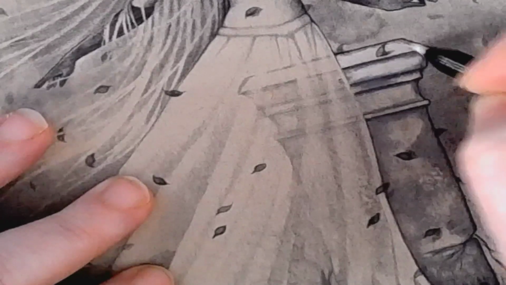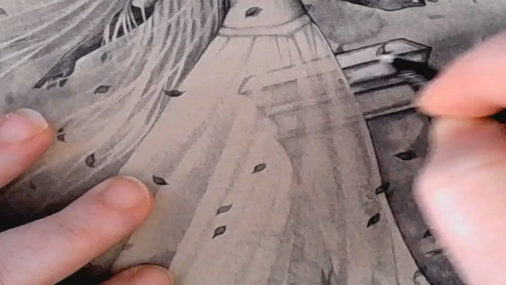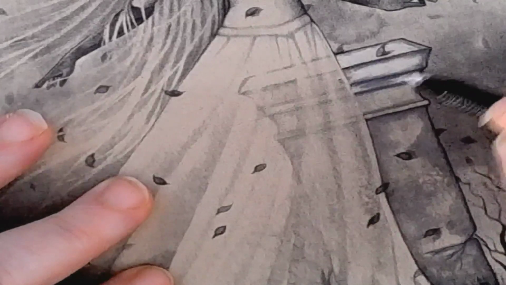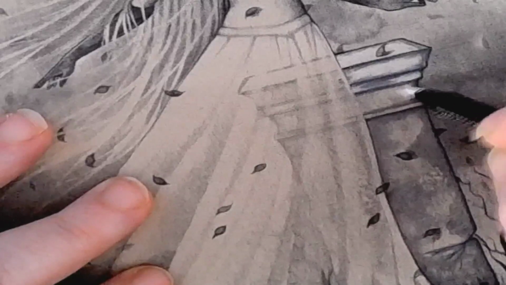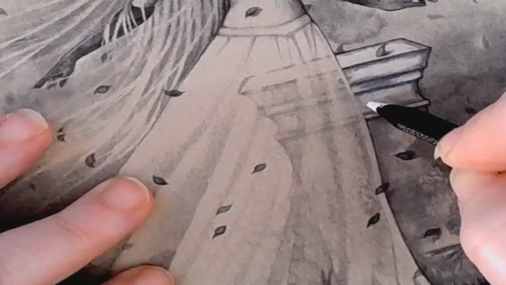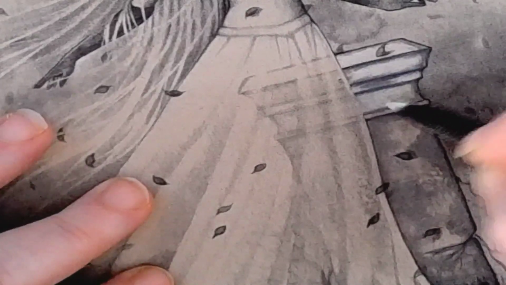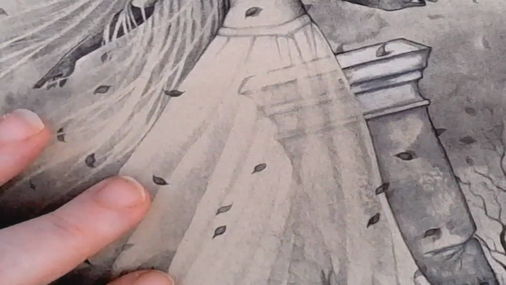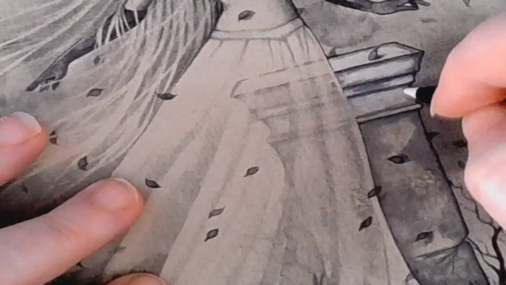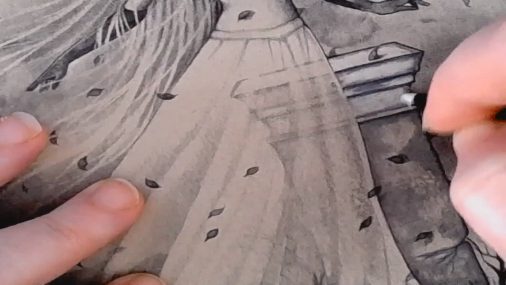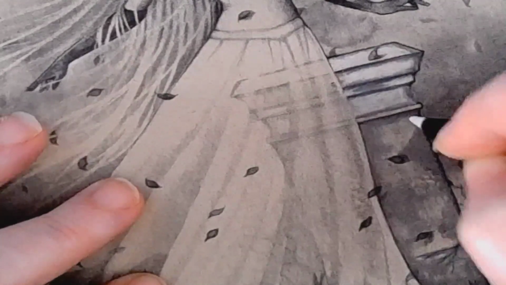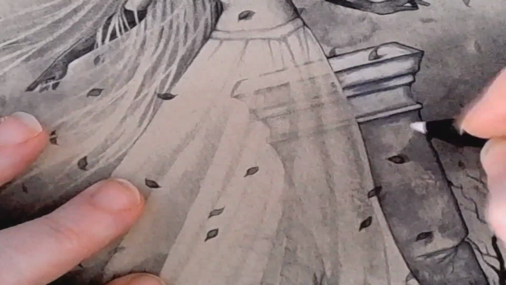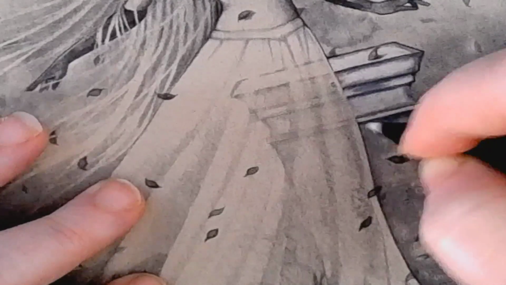Now, of course, you can use China white or something else if you want to. I don't want it to be a stark white. I want to be able to see some of that gray from behind it. We want it to be creepy. So I'm just blending into all of that gray that I just laid down, leaving the edges as dark as possible.